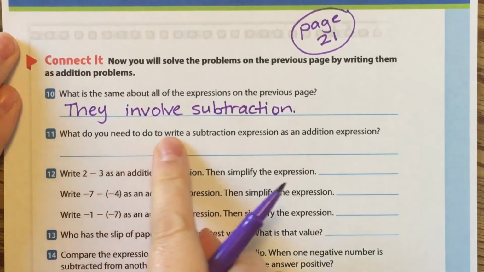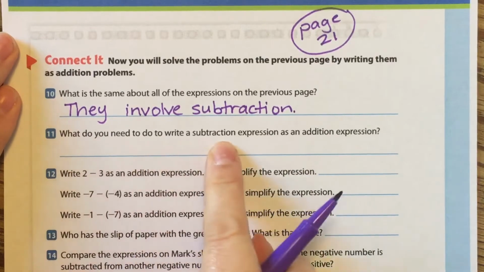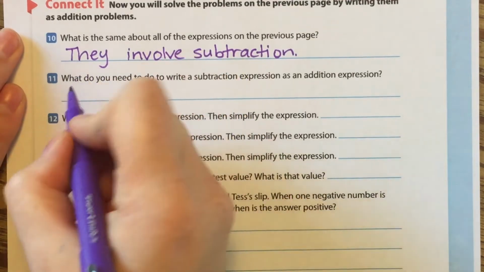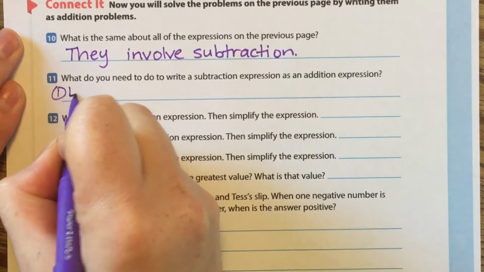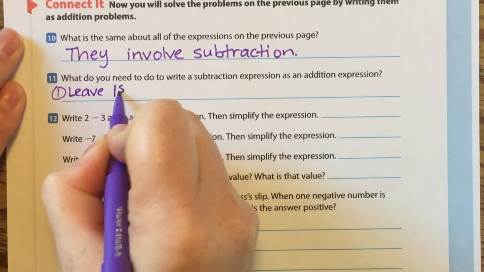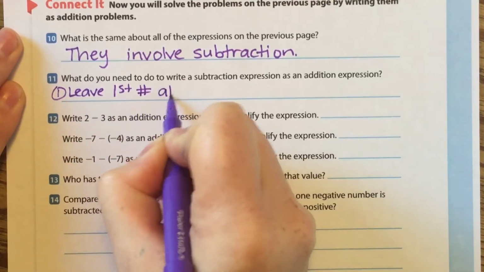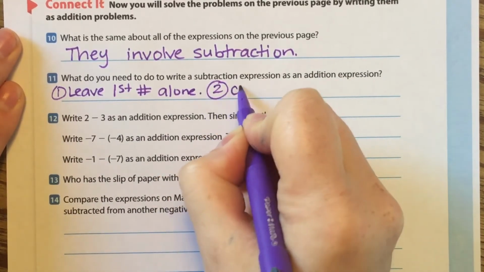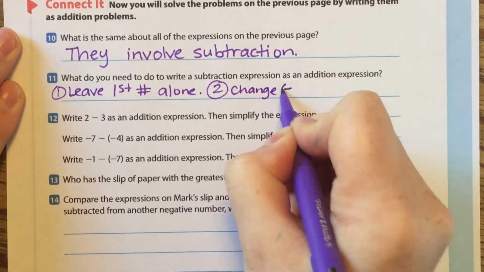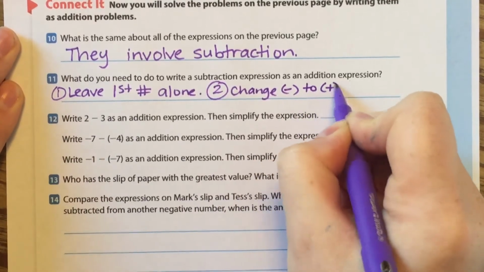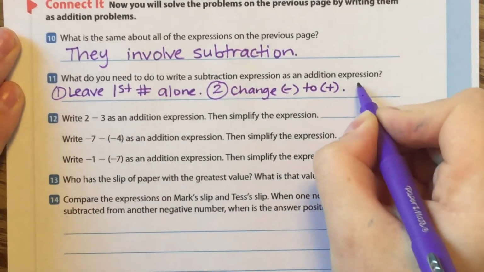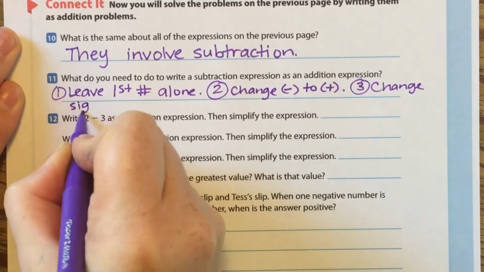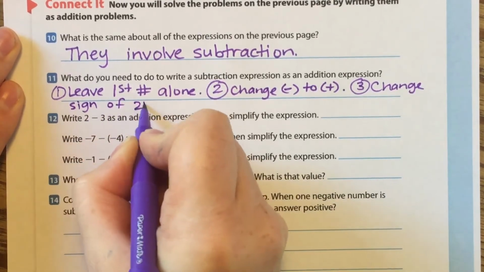What do you need to do to write a subtraction expression as an addition expression? Well, we've been talking about that three-step process. Number one is leave the first number alone. Second thing we do is change subtraction to addition. And the third thing we do is change the sign of the second number.